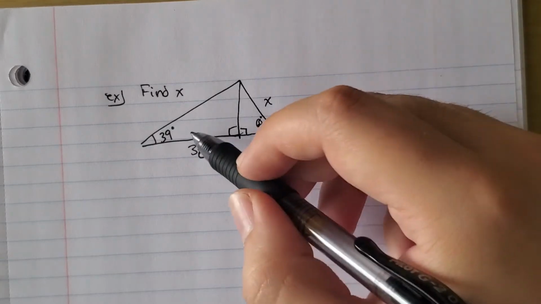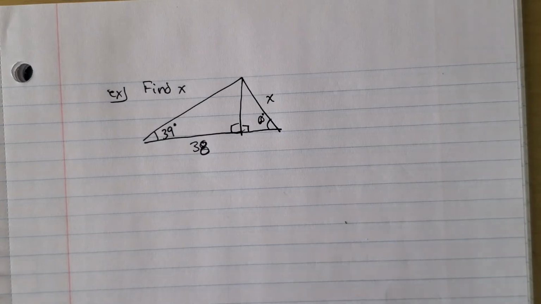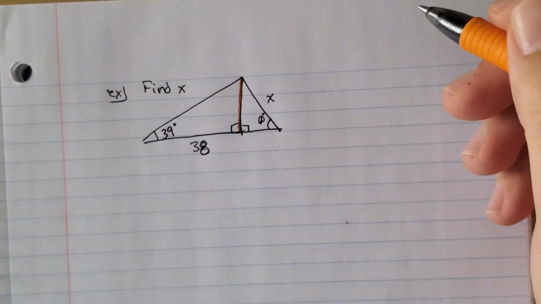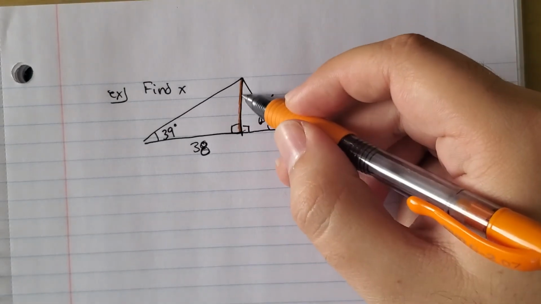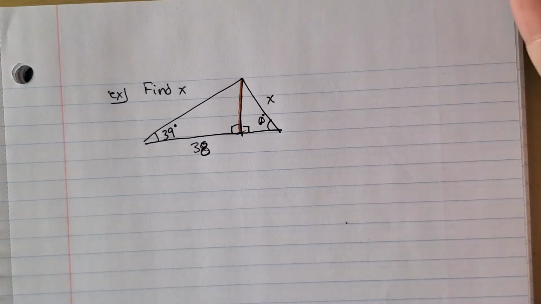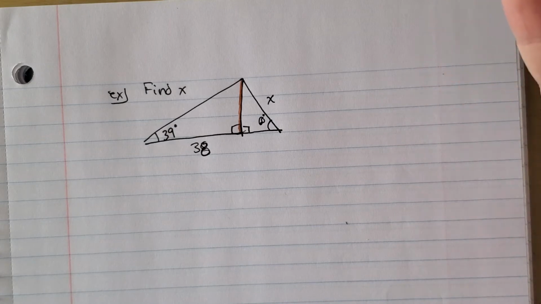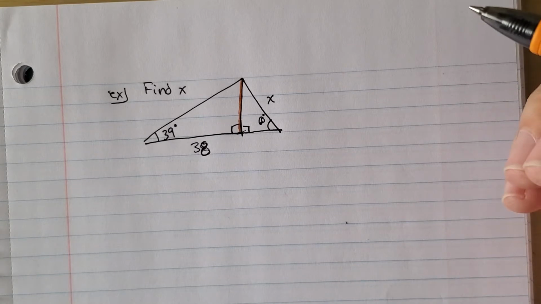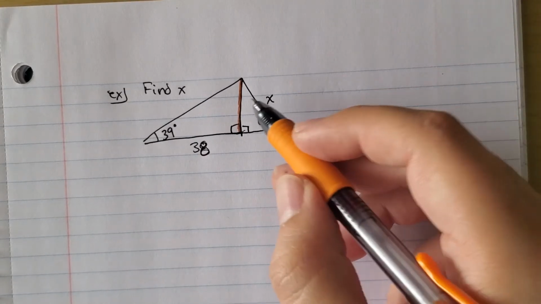If we know 38, notice they both share this side. Let me highlight it in a different color. They both share this side. That's a good hint that I need to be using this. I need to find this side so I can use it for this over here. Remember, for SOHCAHTOA, it's easier because I only need to know two pieces of information, either an opposite side, adjacent, or hypotenuse, and an angle. That's easier than law of sines, where I actually need three pieces of information. So let's try to see if we can find this.